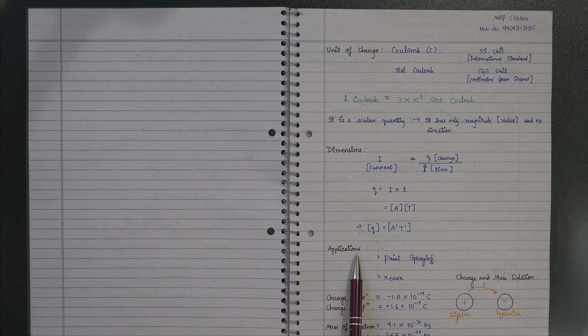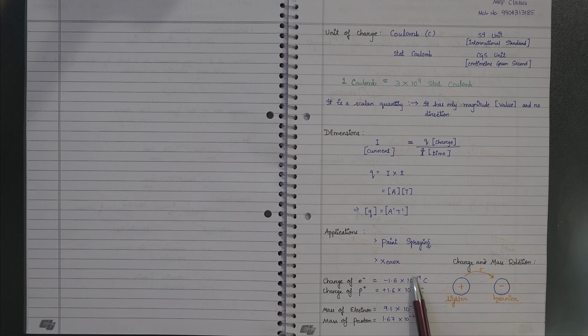Now what are the applications of charge? Paint spraying and Xerox are the applications of charge.